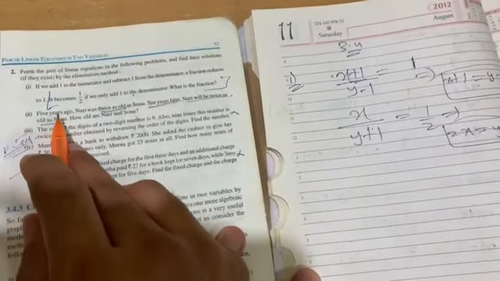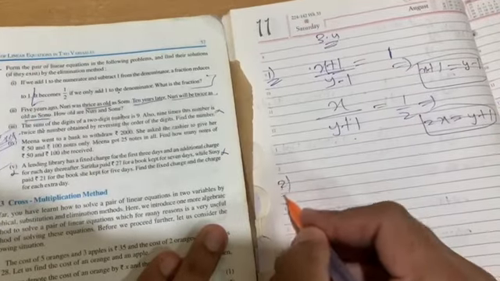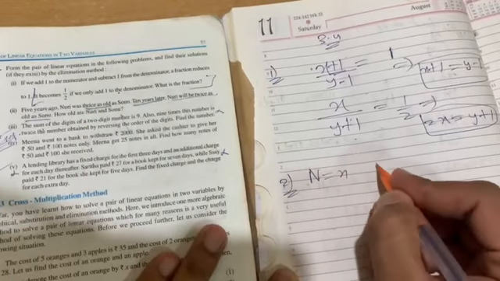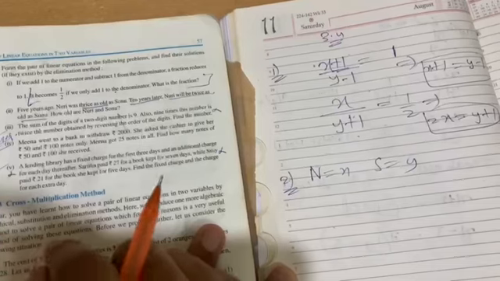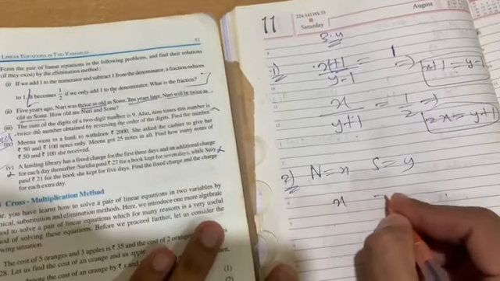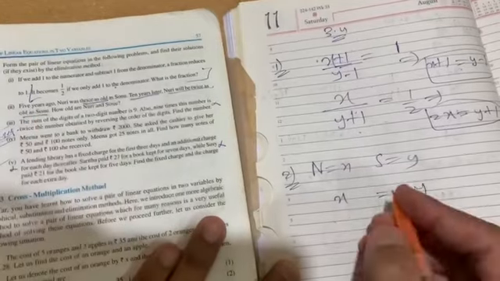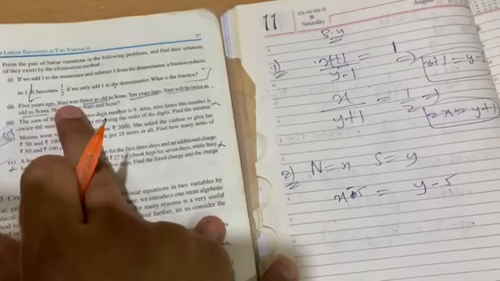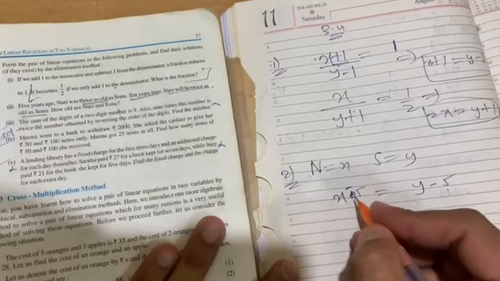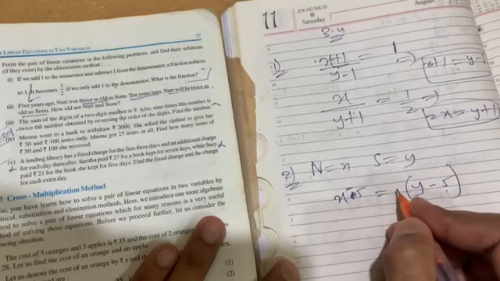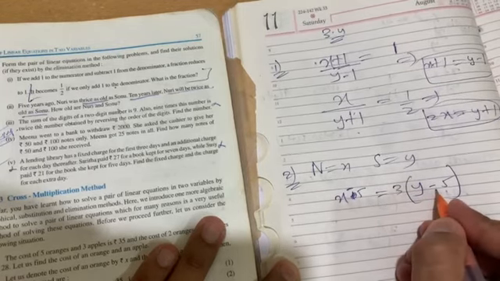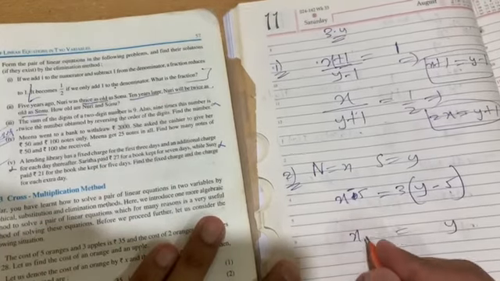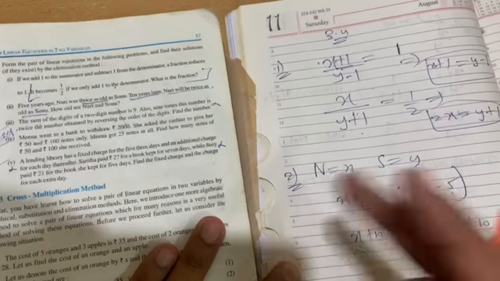Now again an age question. I believe you understood the age question. Again the same logic. 5 years ago Noori was 3 times as old as Sonu. So if Noori is x and Sonu is y, I'm doing it directly, but you do the method. 5 years ago, write x and write y, and 5 years ago means minus 5, minus 5. 5 years ago Noori was thrice Sonu. 10 years later, again x and y, plus 10, plus 10.